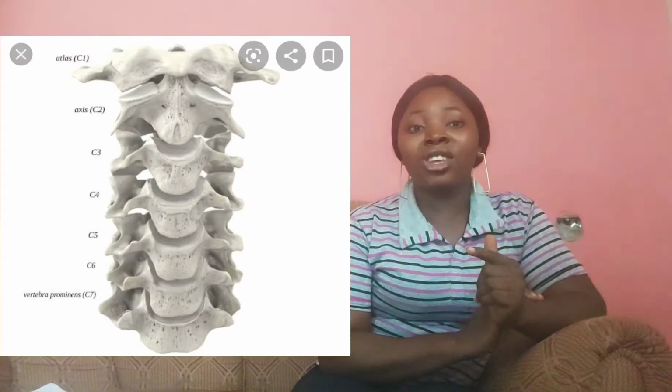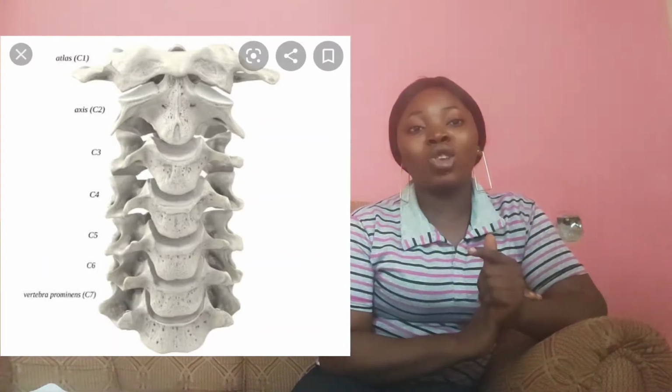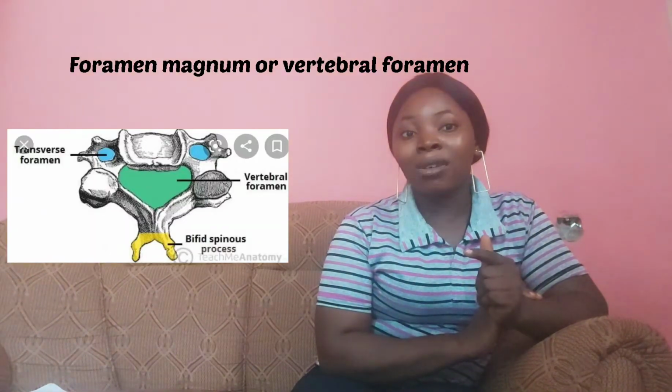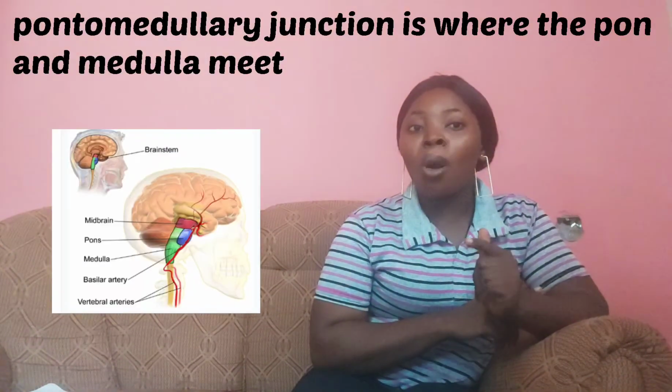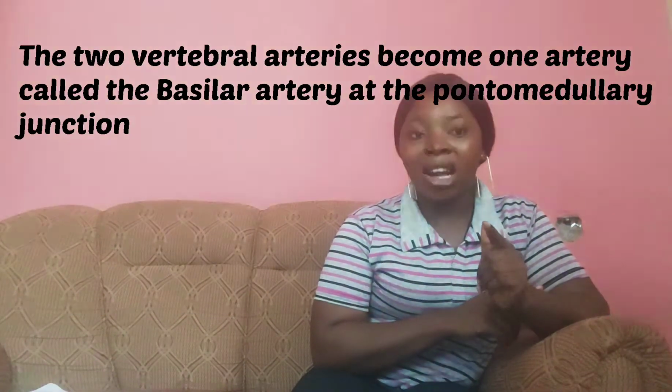When it reaches C1, the atlas, it enters into the foramen magnum. After that, it enters the cranial cavity, where the two become one when they reach the pontomedullary junction to form the basilar artery.